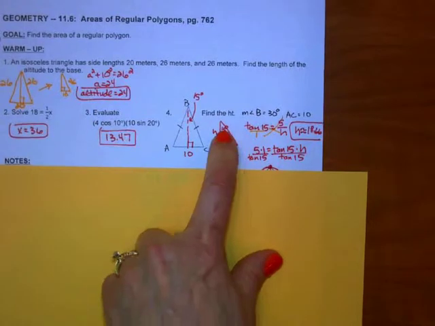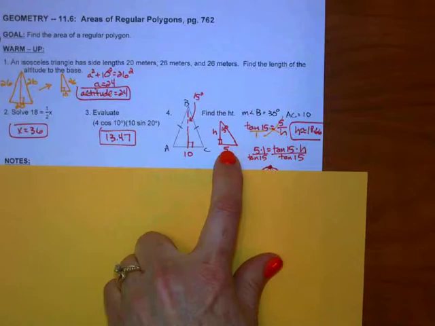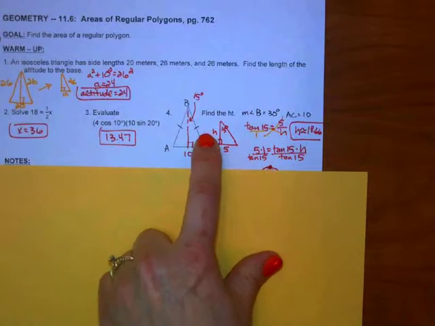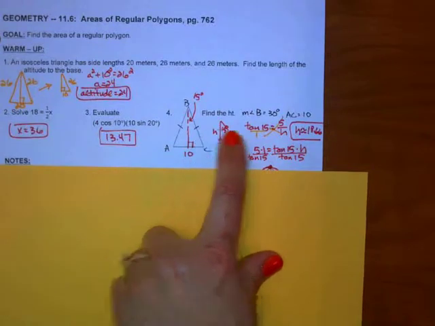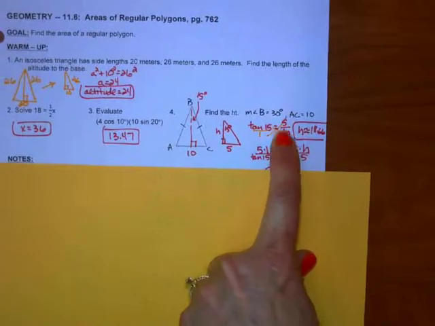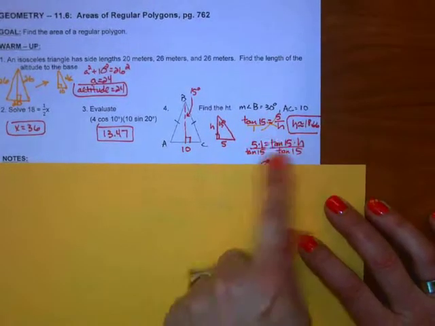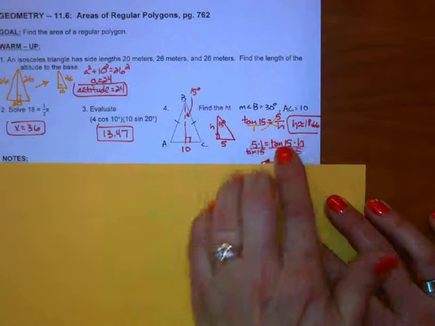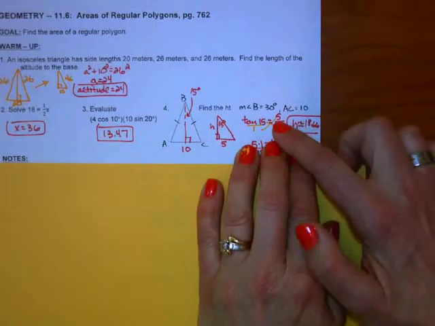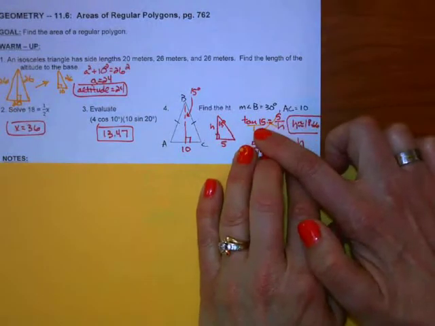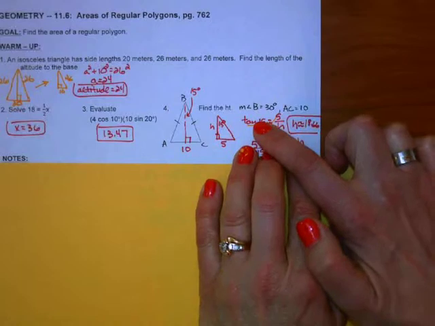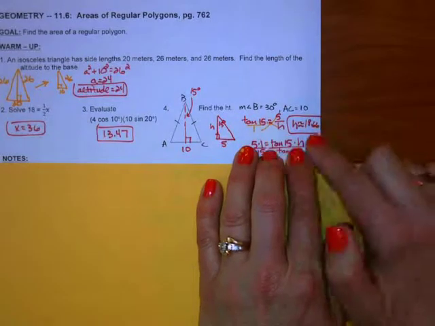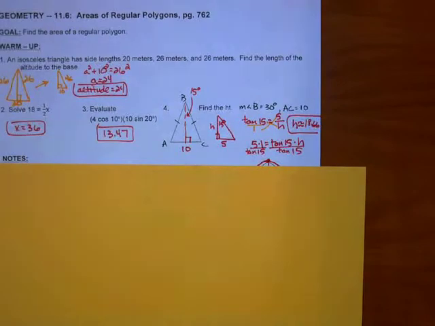So I'm working with this degree measure, and I have the opposite, and I need the adjacent, so I use tangent. The tangent of 15 is equal to the opposite over the adjacent. Now you don't need to set all this up. I just cross-multiplied to show you. But you could just do 5 times 1, which is just 5, divided by the tangent of 15, and you would get 18.66.